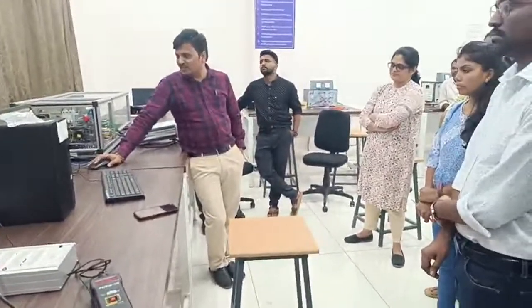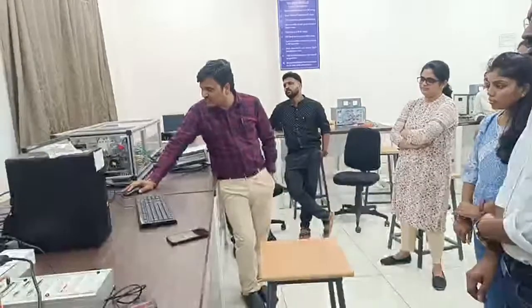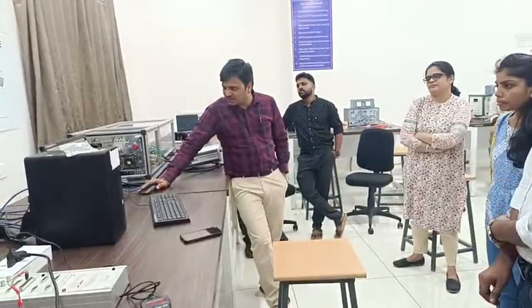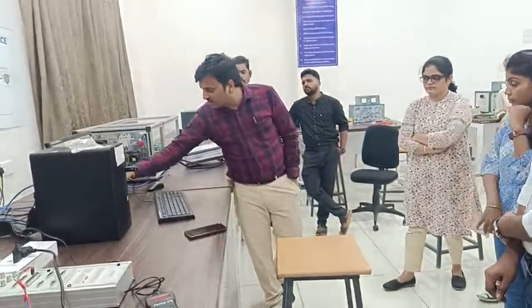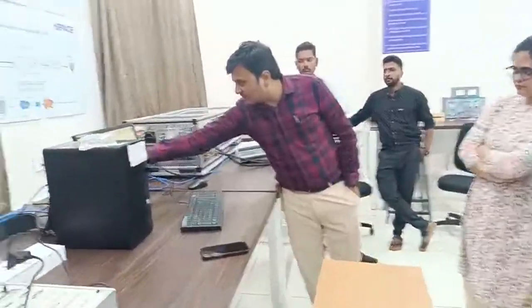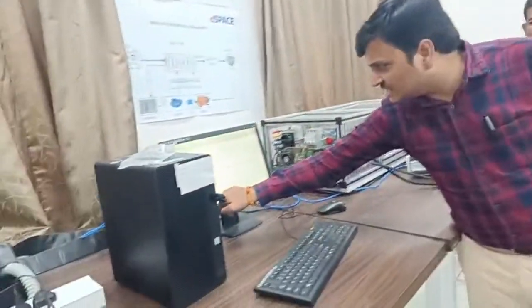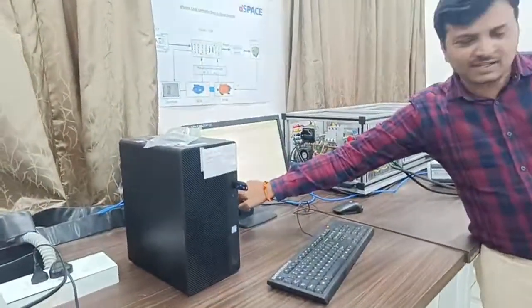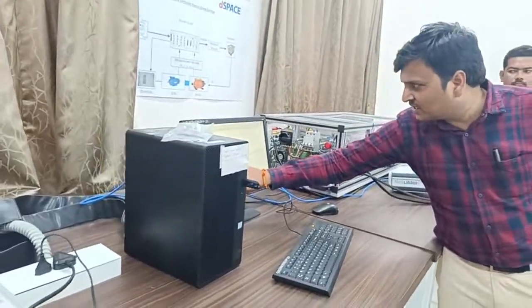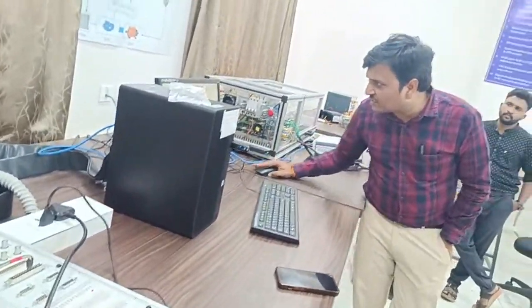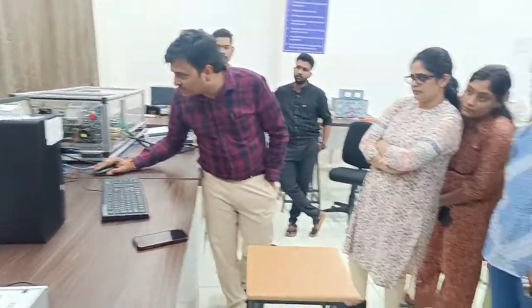So ultimately, we can check here what happened. If you observe the configurations, it has generated the SDF file, which is required. Also somewhere you can observe it is written as a C program.